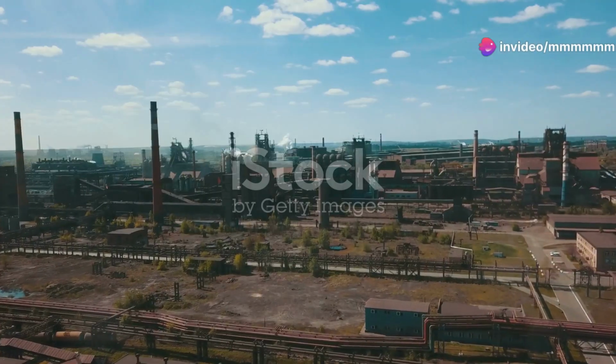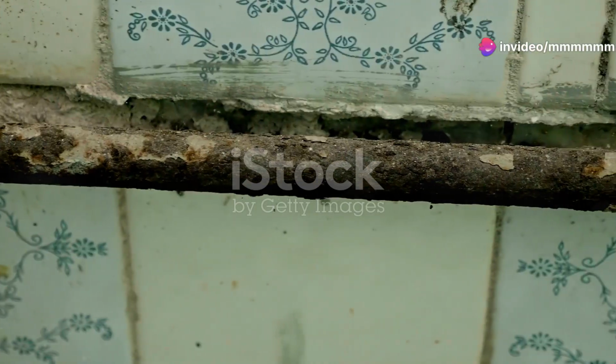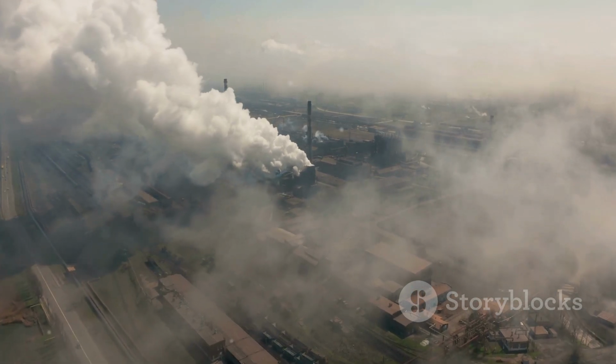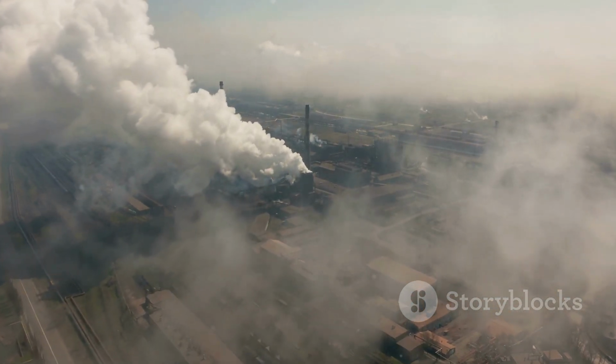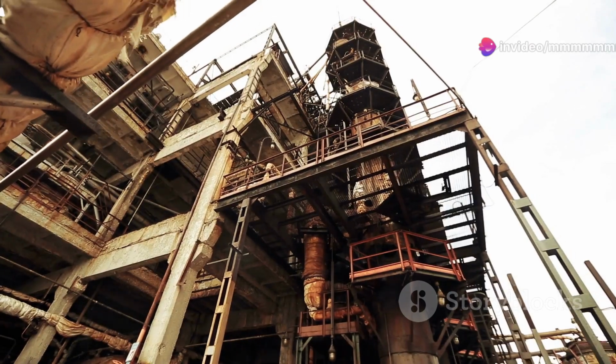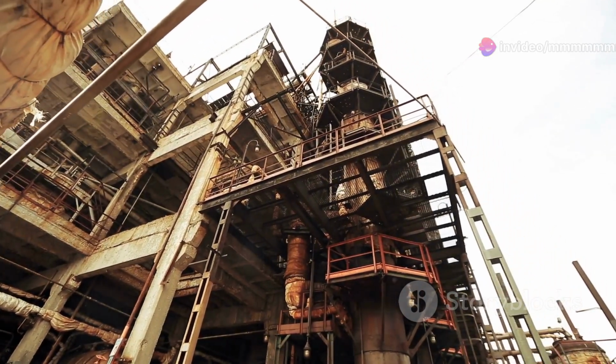Section 5. Gaseous corrosion and hydrogen embrittlement. Oxygen isn't the only gas that can cause corrosion. Other gases like sulfur dioxide and hydrogen sulfide can also react with metals, leading to corrosion. These gases are often found in industrial areas and can cause serious damage to structures and equipment.